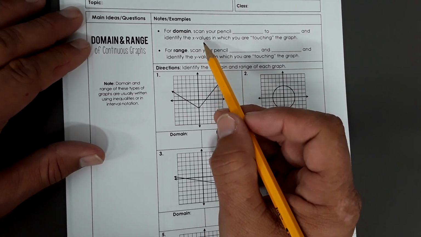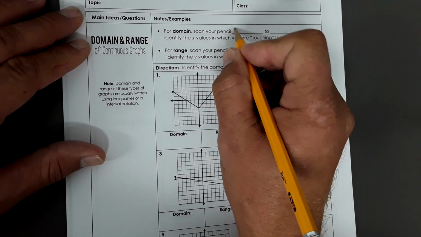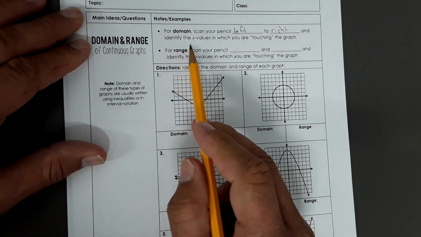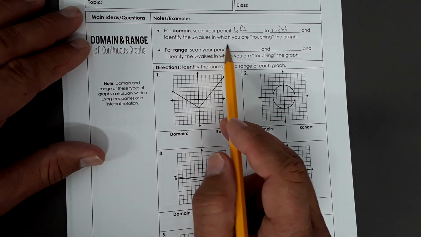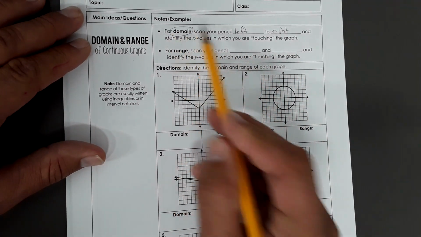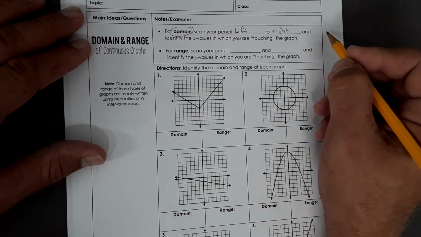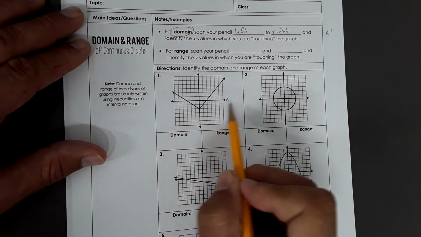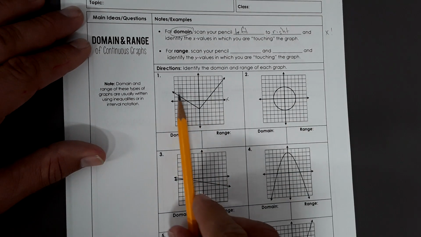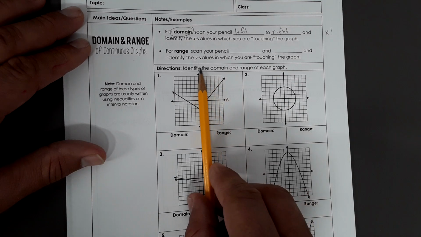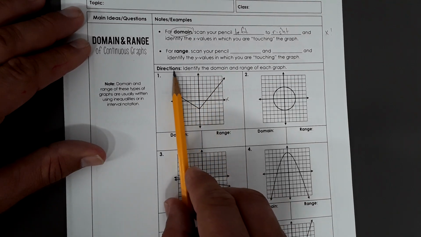For the domain, scan your pencil left to right and identify all the x values in which you are touching the graph. I'll show you what that means. If we're talking about domain, we're talking about the x numbers. And the x numbers on a graph go left to right. So if I scan my pencil from left to right, I am going to be crossing this graph no matter where I go from left to right.